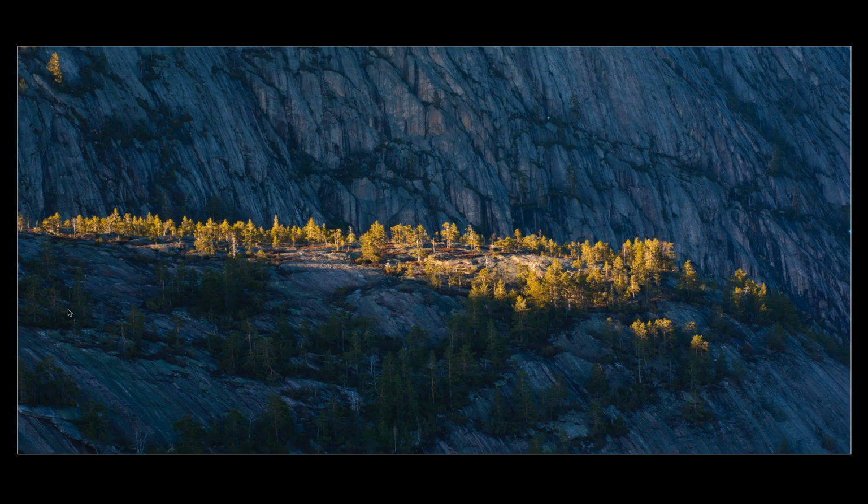And here, last evening light on pine trees in Telemark, Norway, one of my favorite areas, and I love this image. It's taken with an 85 millimeter lens, and I cropped the image a little bit in the editing tool, and I like this crop.